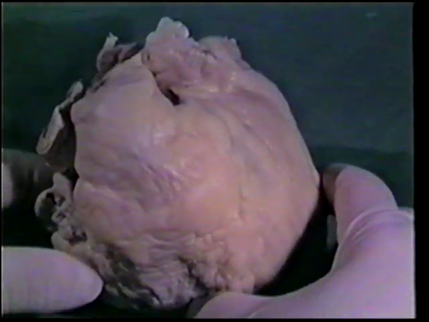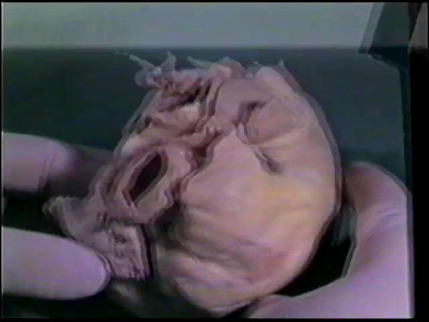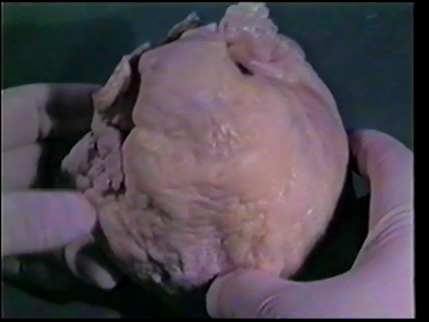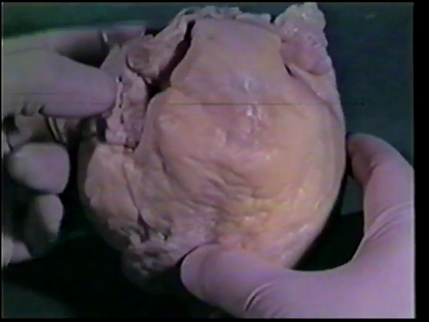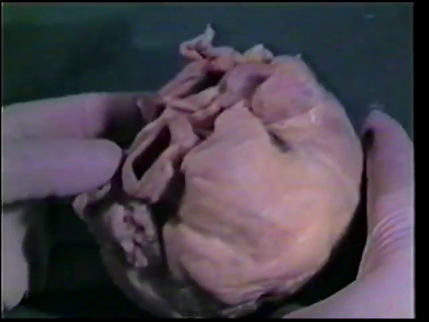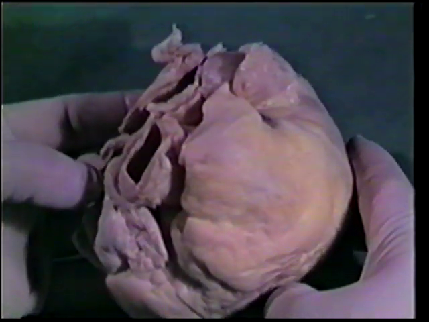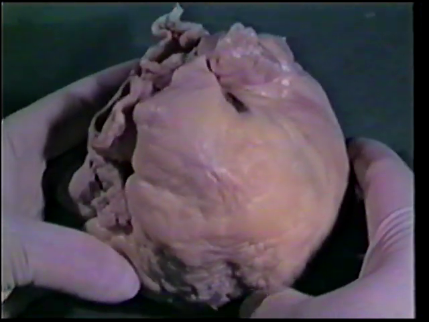Well, ladies and gentlemen, the topic for this afternoon is malformations of the outflow tracts. To begin to understand malformations in the outflow tract, it's useful to review the normal anatomy of the outflow tract, both in the right ventricle and also in the left ventricle.